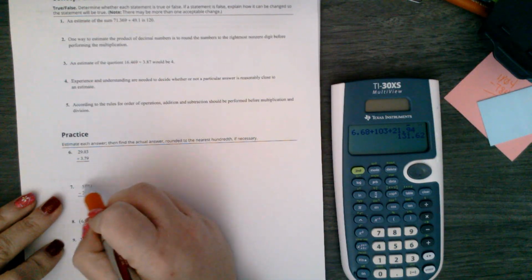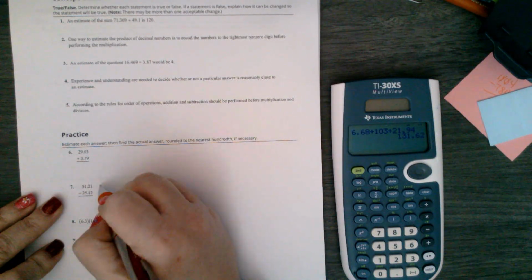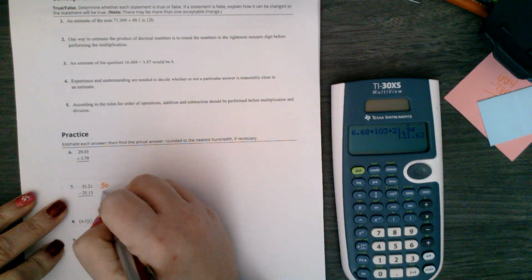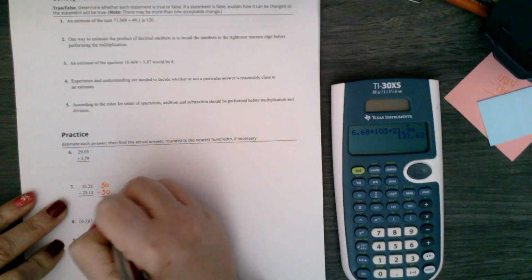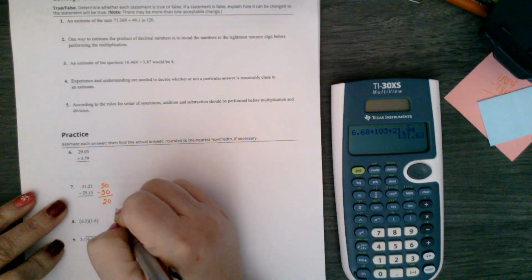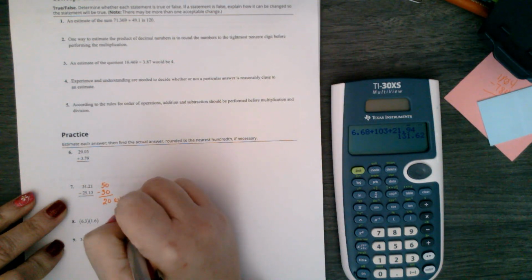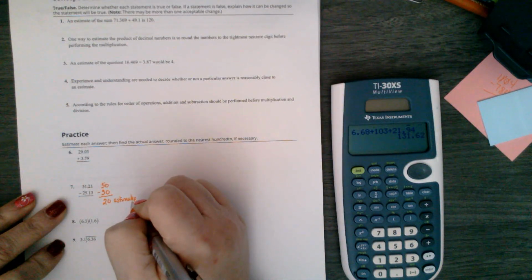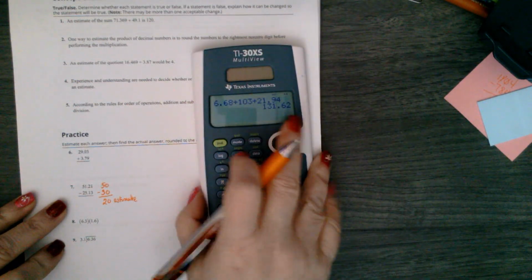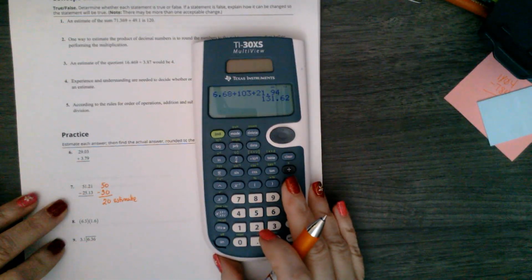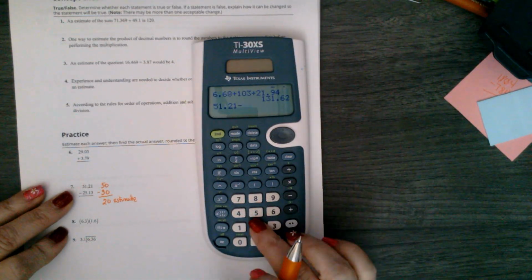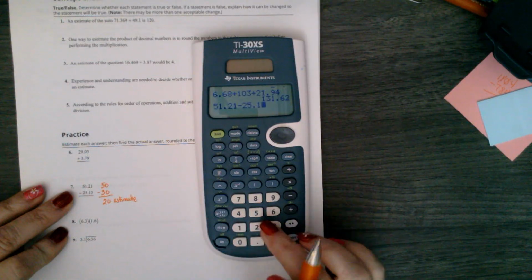So for the subtraction, the 51 will become a 50. The 25 will become a 30. So when you subtract those, you get 20 for your estimate. And then we have 51.21 minus 25.13.